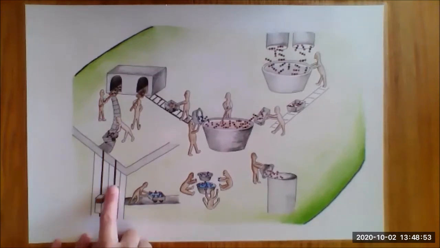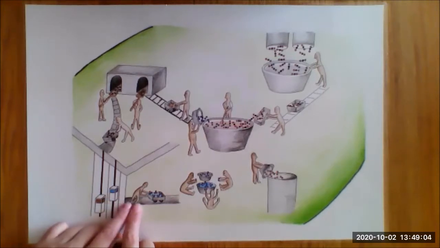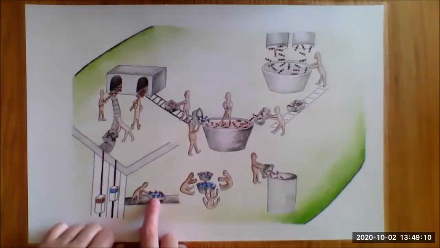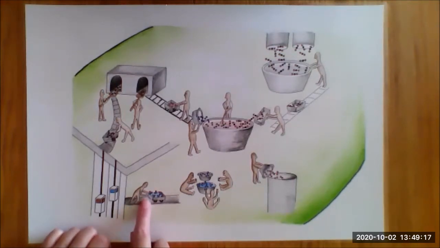So here we have a blue elevator coming up, and this blue elevator is bringing water from the roots up through the stem and into the leaf. And you see this little guy right here. He's pushing this wagon or cart full of these little molecules that have 2 blues and 1 red. That's H2O. So 2 H's and 1 O makes water.